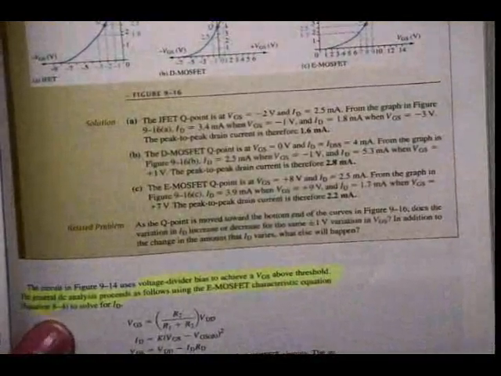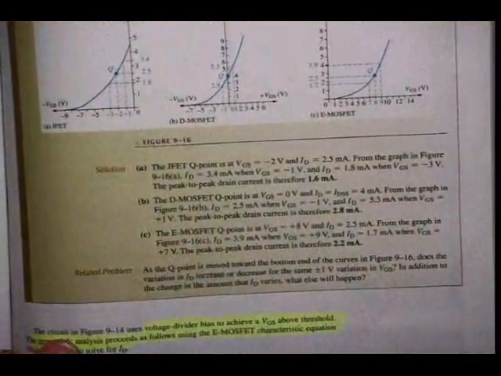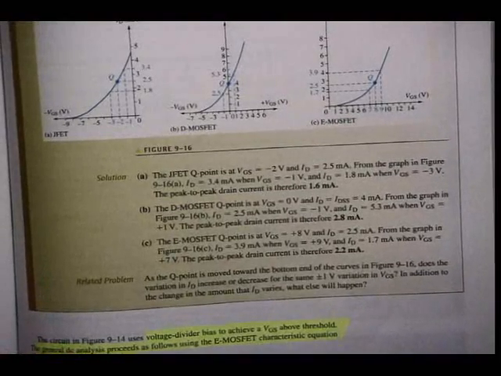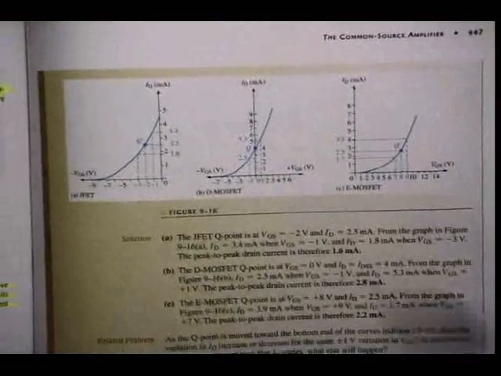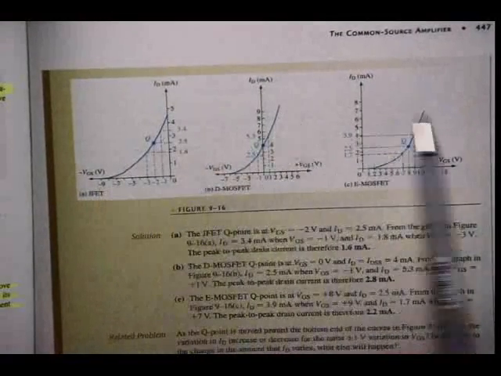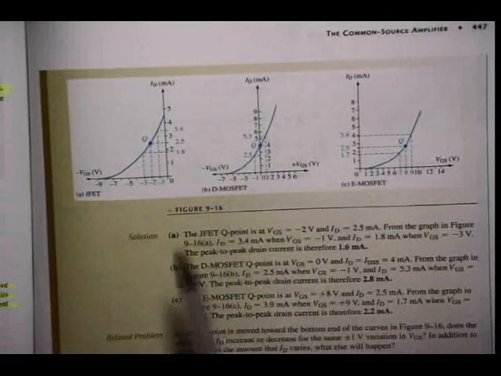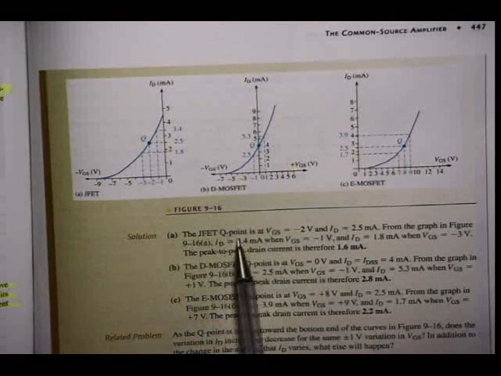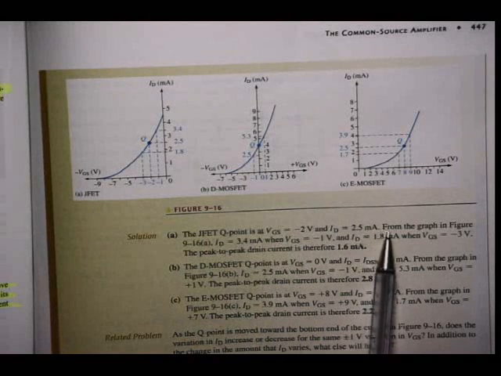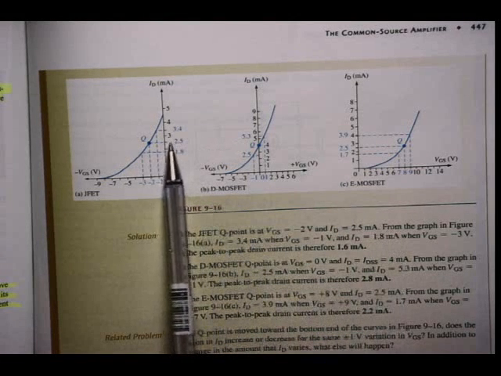So in comparison then, you can see the three different curves there, for the JFET, the D-MOSFET and the E-MOSFET. Then I can go and calculate. The JFET Q point is at VGS minus 2, ID is 2.5, which I get from the curve there.